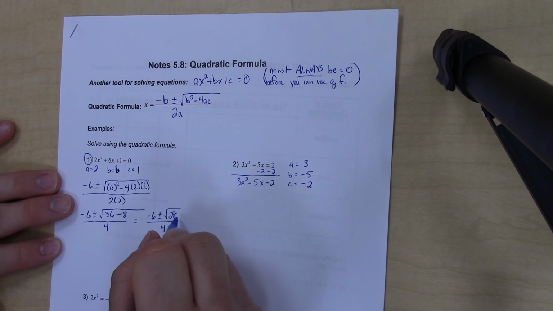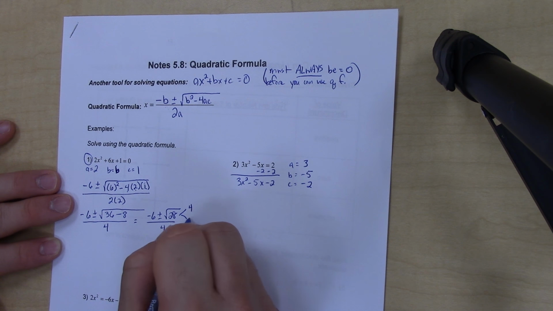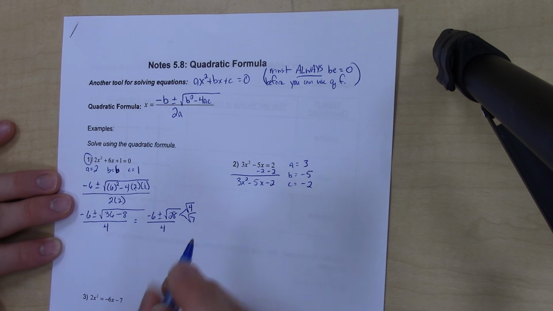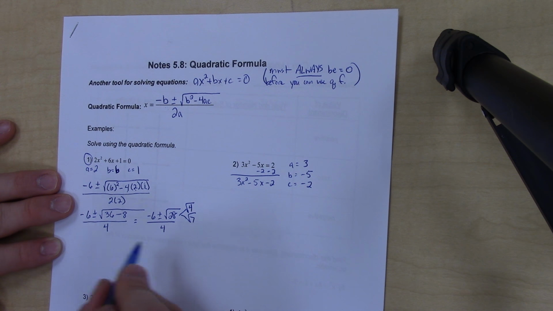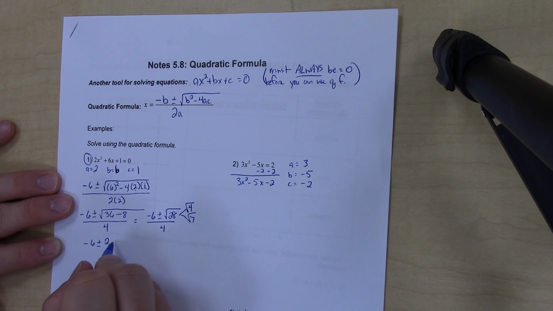And now from there, well, 28 we know breaks up into 4 and 7. So I can take the square root of 4. I can't take the square root of 7. We've been doing this for a reason so far. So negative 6 plus or minus, well, the square root of 4 is 2. The square root of 7 I can't do, so I leave it as is, and divided by 4.